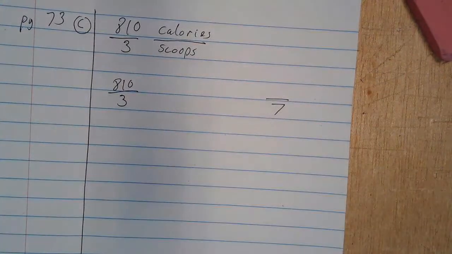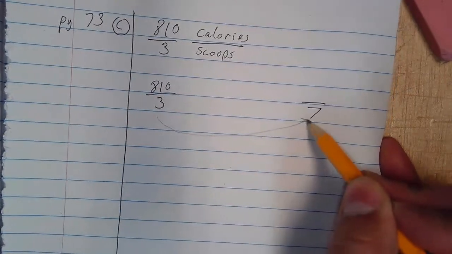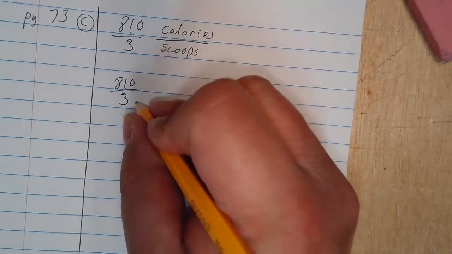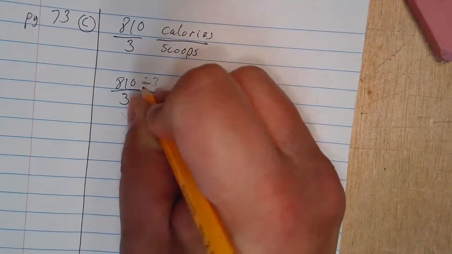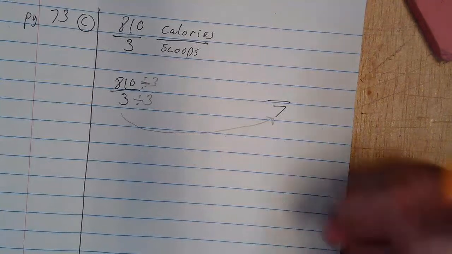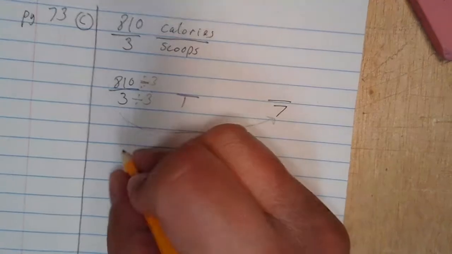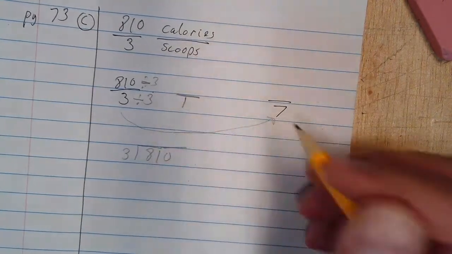Same thing. I can't think of any whole number I can multiply by 3 to get to 7. I can't. Again, if you can, then you're awesome. So I'm going to see if I can simplify this. I'm going to divide this by 3, see what I get. May not work, right? Well, I know 3 divided by 3 is definitely 1. That definitely works. But this is the one that's going to be a little hard. But not really. Step by step.